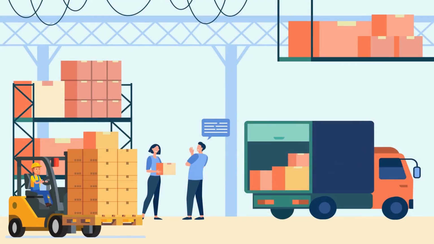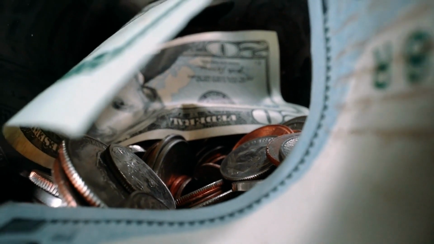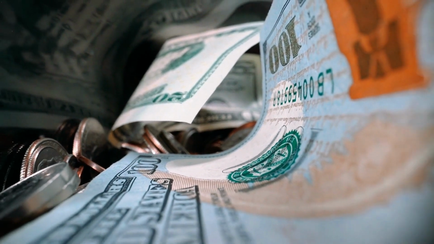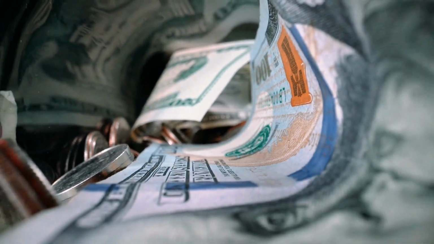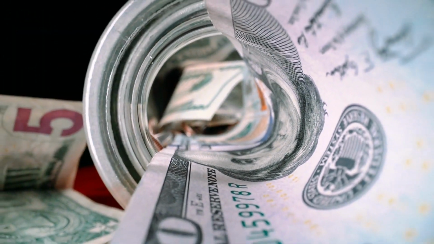Inflation can be caused by various factors, such as increase in the money supply. When the central bank of a country increases the supply of money in circulation, it can lead to inflation. This is because an increase in the supply of money leads to more money chasing the same amount of goods and services, which drives up prices.